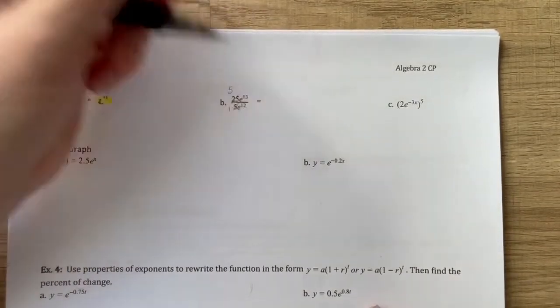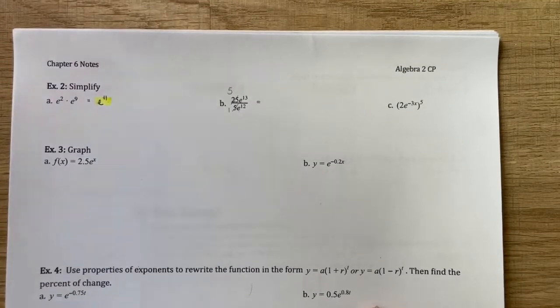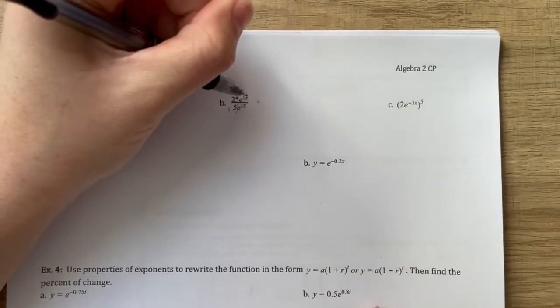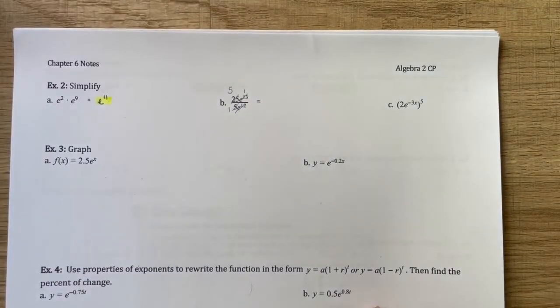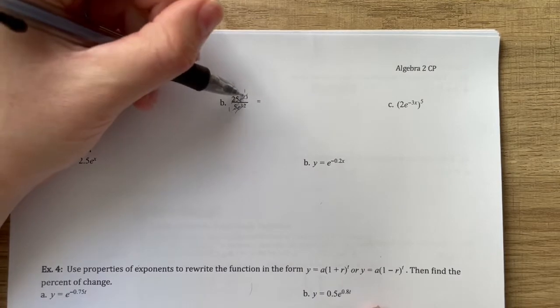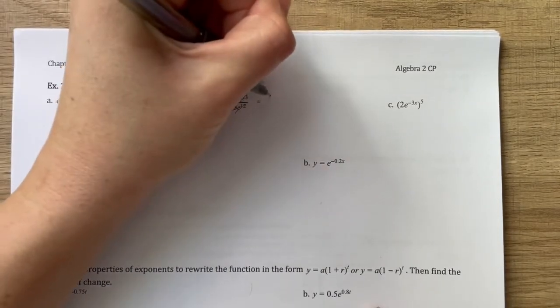So 13 minus 12 is 1. So I'm left with e to the first power, or you can think of it as these 12 e's cancel out 12 out of the 13. So I'm just left with an e to the first power in the numerator. And then all together in the numerator, I'm left with 5 times e, so 5e.